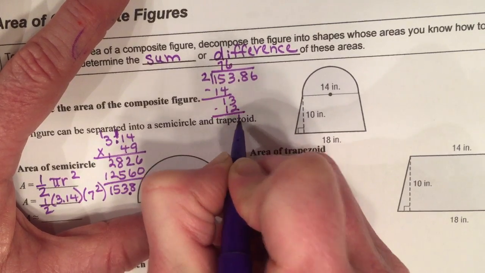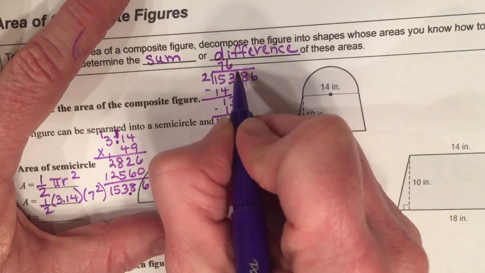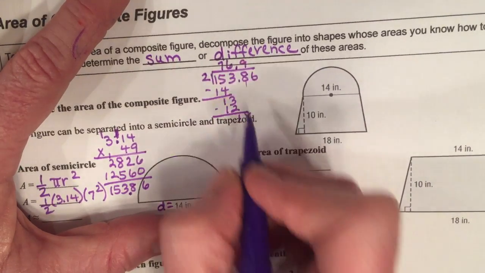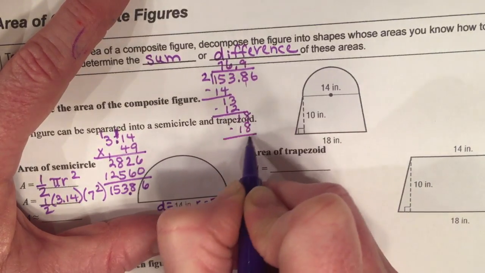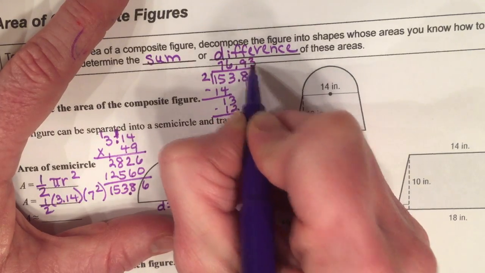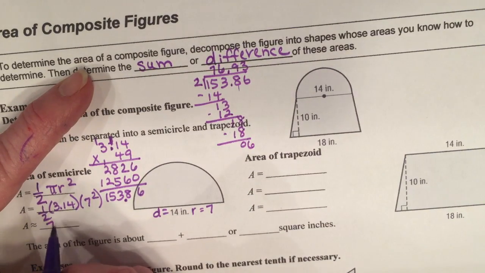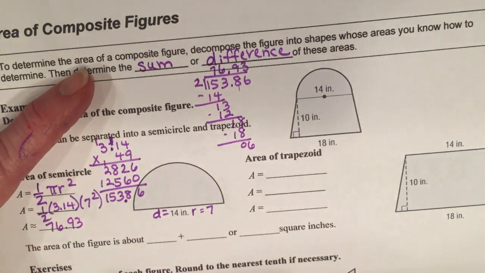And then I'm going to subtract and get 1, bring down the 8. 2 will go into 18 9 times. I also need to bring up my decimal, so that's 9. 9 times 2 is 18. When I subtract, I get 0. Bring down that last 6. 2 will go into 6 3 times. All right, so the area of the half circle ended up being 76.93.